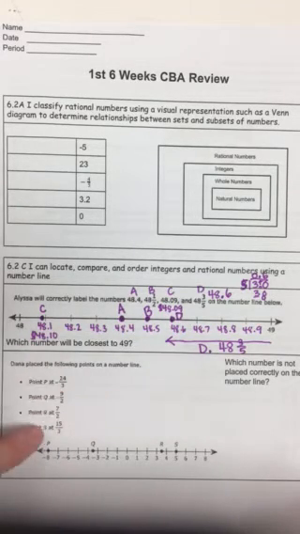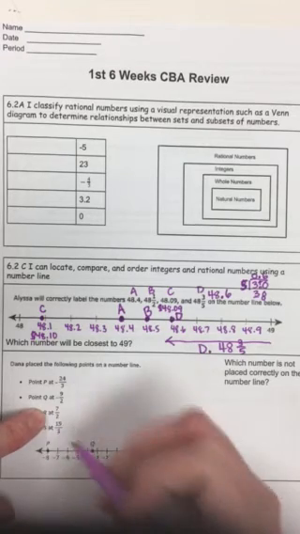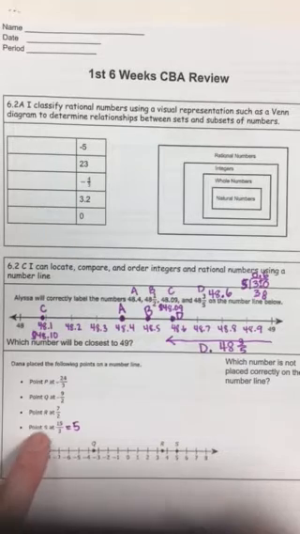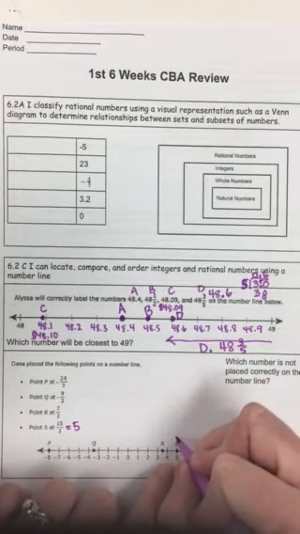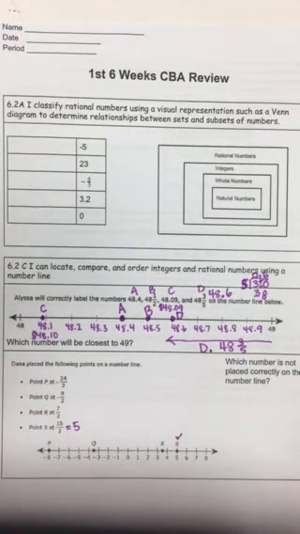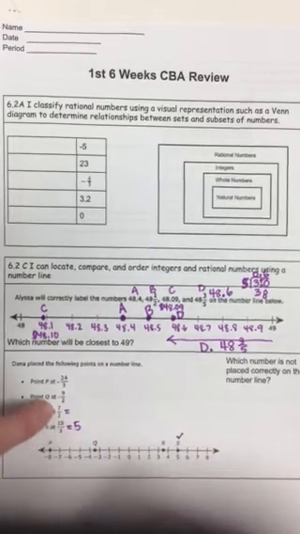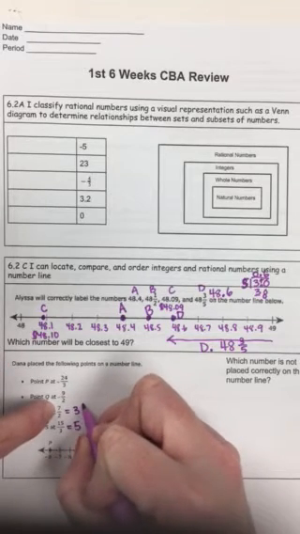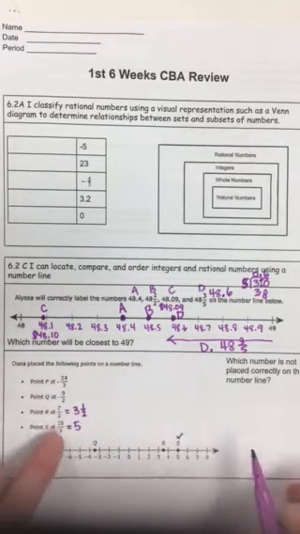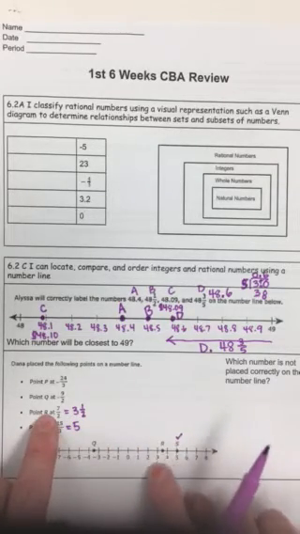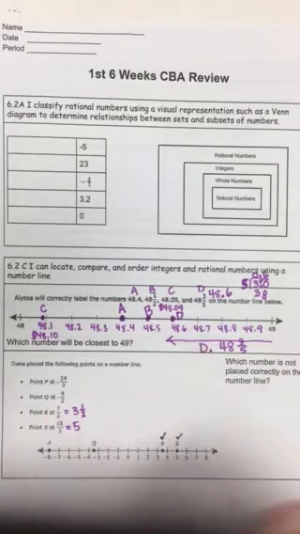Before we get into the negatives, let's look at our positives. So 3 goes into 15. I want to simplify that. 3 goes into 15 5 times. So S should be at 5, and that is correct. So we're going to go ahead and just put a check mark. I've got 7/2. 2 goes into 7 3 times with 1 left over. So this should be halfway between 3 and 4. It looks like R is halfway between 3 and 4, so I'm going to give it a check mark as well.